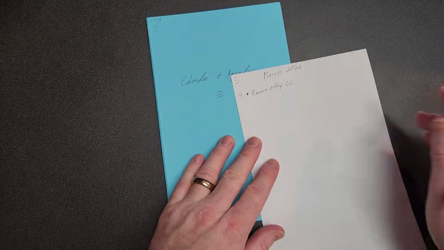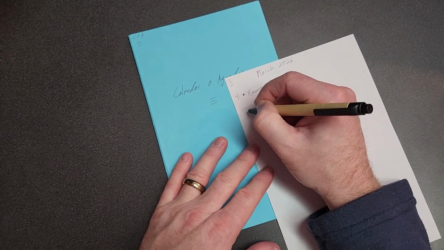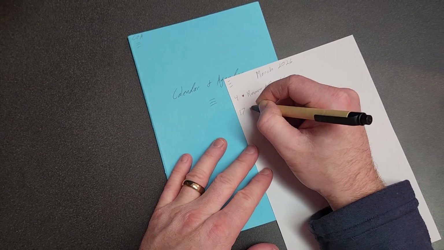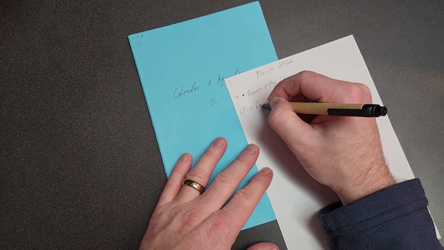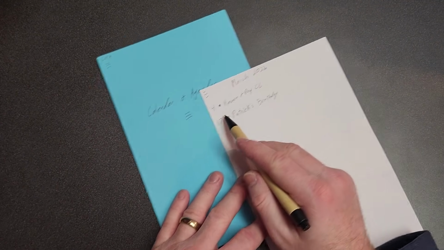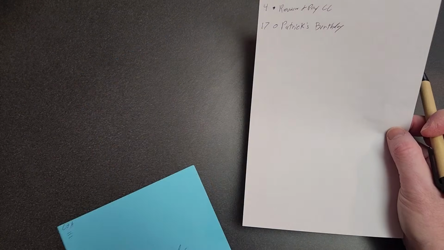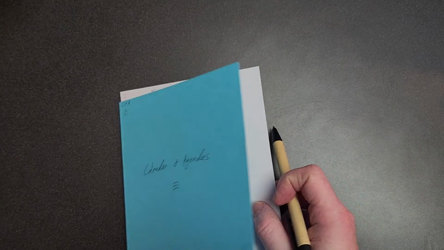You might also put events on here. So if there's a birthday, you might say, hey, on the 17th, it is Patrick's birthday. It's whatever you need it to be, but the core one is tasks. Tasks that you cannot complete until a future date. Okay, so that's first that goes in there.